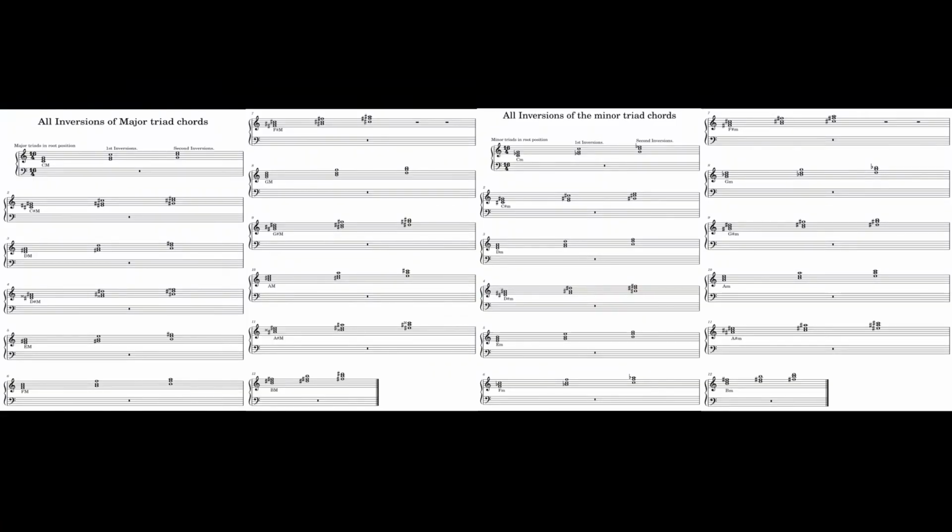The best practice method is to do exactly as we did in this video. Begin with C major or C minor and play the root position chord. Then invert the chord to first inversion and play the first inversion of C major or C minor. Then go to second inversion, flip it once more, and play the second inversion chord. Then you will move on to C sharp major or to C sharp minor.